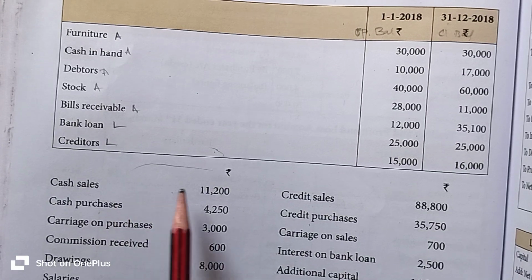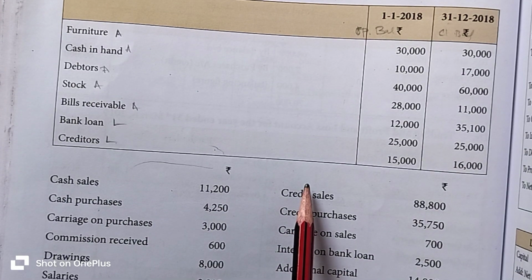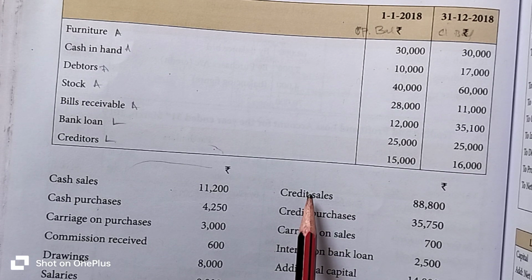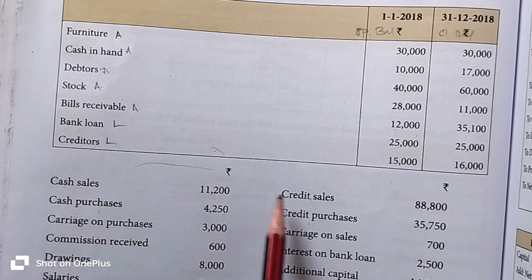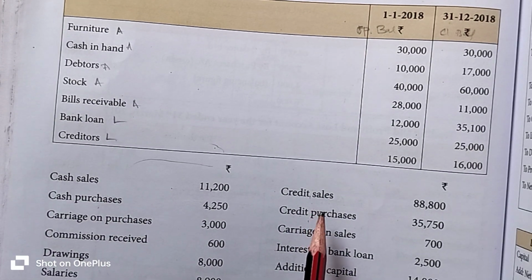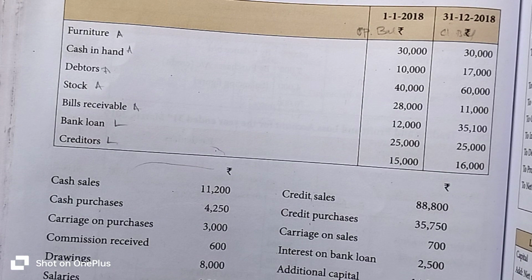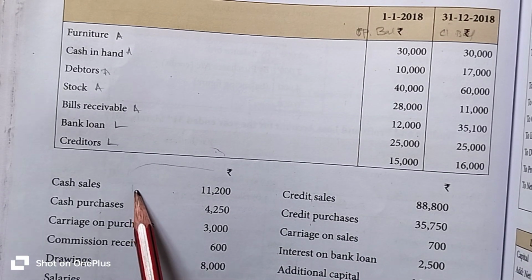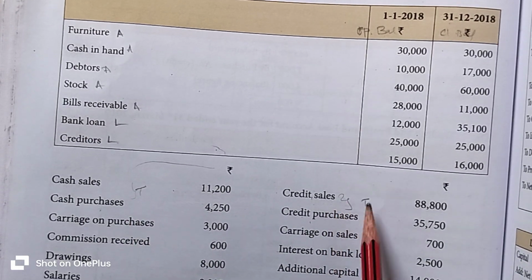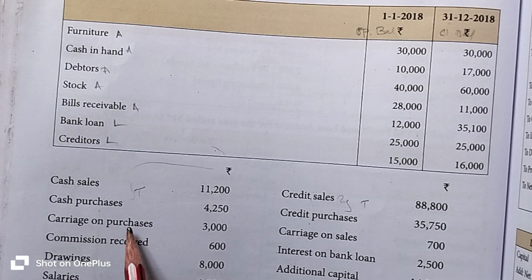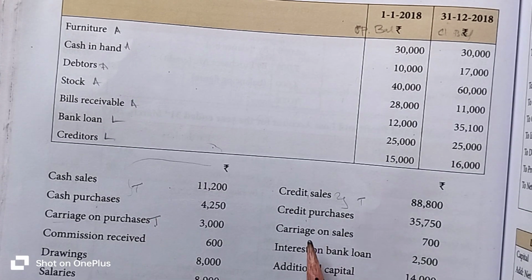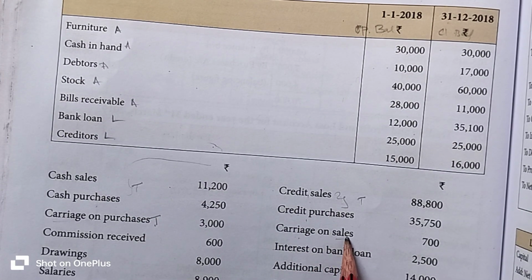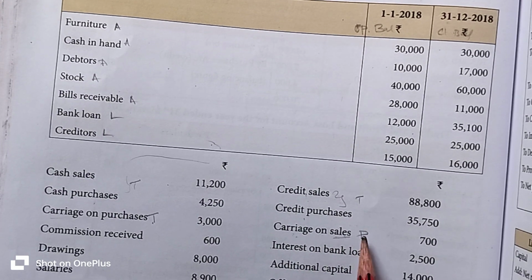So we need not prepare the total creditors account for credit purchases, and we need not prepare the total debtors account to find out credit sales. Okay, they have given two cash and two sales and two purchases items. Then carriage: carriage on purchases, this expense happens during purchases, so it goes to trading account. Carriage on sales, this expense happens during sales, so it goes to profit and loss account.